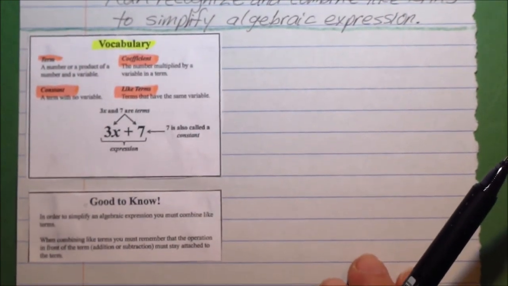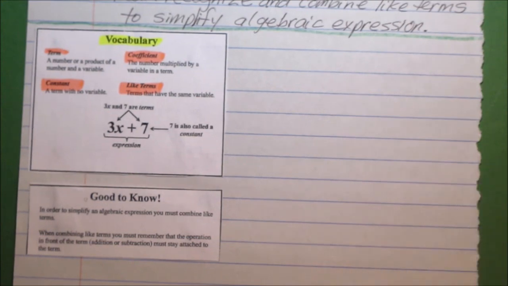Right? But understanding what like terms are simply means do the terms have the same variables? Whether it's one variable or multiple variables, they have to be all the same in order for them to be like terms. All right?